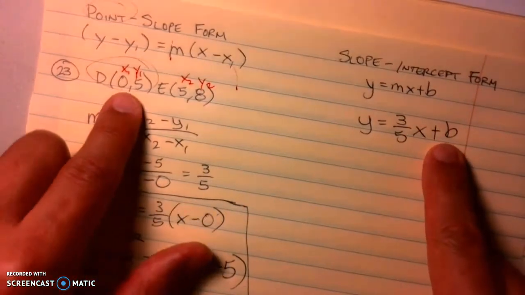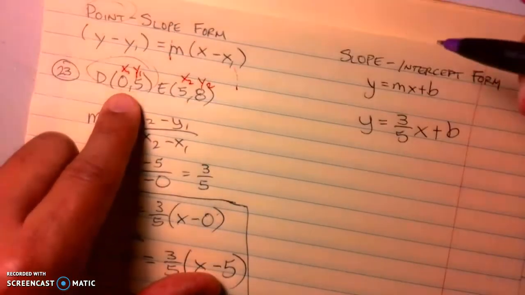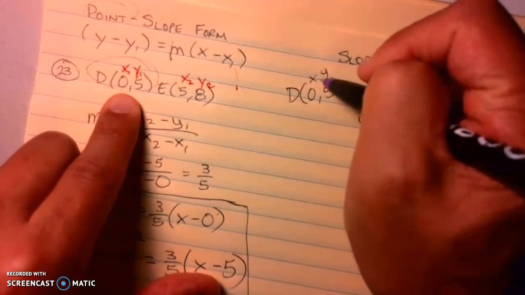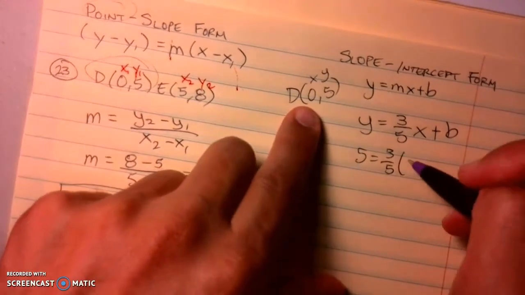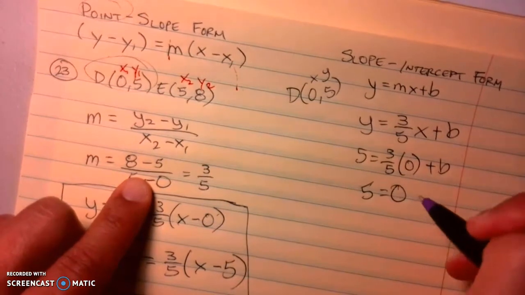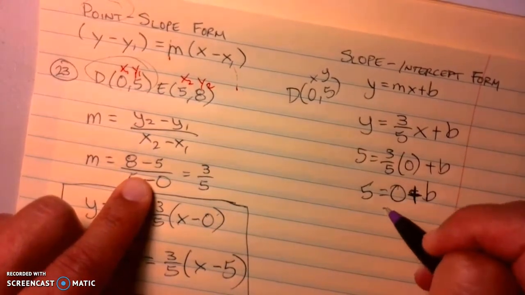I'm going to use either point, the 0, the d, or the e. I'm going to use the d, which is 0, 5, so this is x, that's y. So I'm going to put a 5 here. 3/5 times the x value is 0. This cancels out, that's 0, because anything times 0 is 0. So it looks like, whoops, that's a plus sign there. Looks like b is equal to 5.